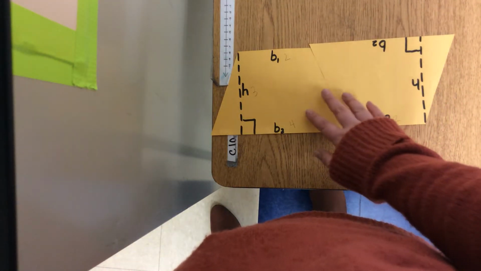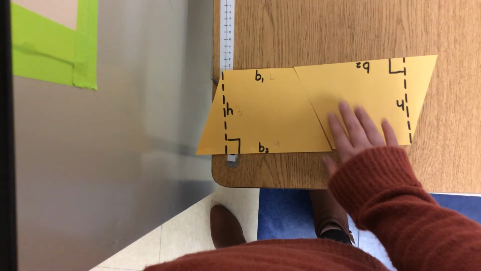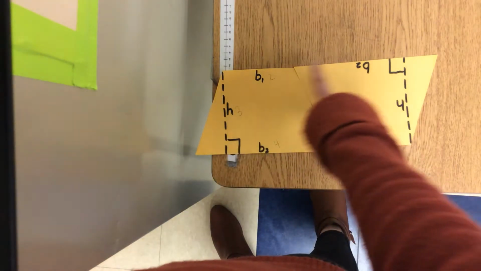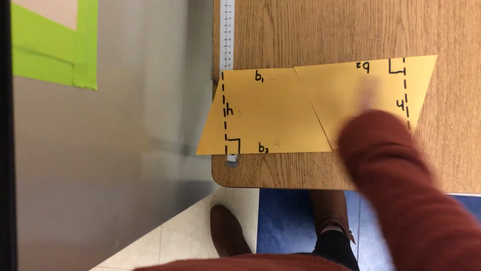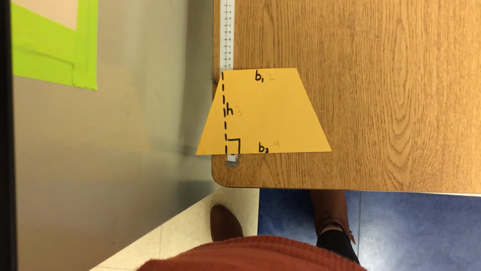But that is why the area of a trapezoid formula works, because you have to add this base to this base, because this base is the same as this one, and when you add them together and multiply them by the height, it would give you the area of this whole thing, but we only want the area of a trapezoid, so you have to divide it by 2. Okay, so that is how that works.